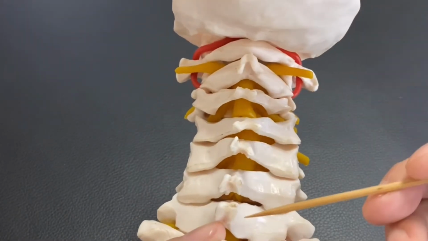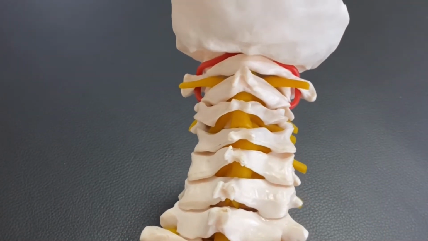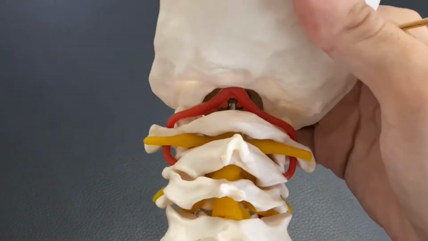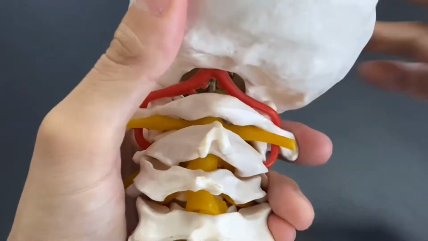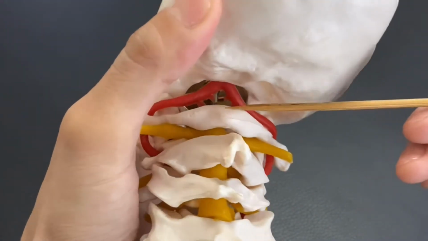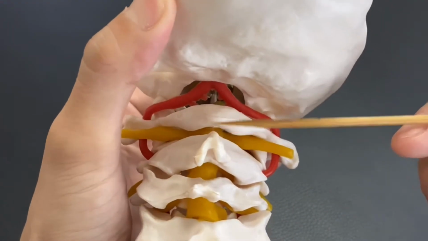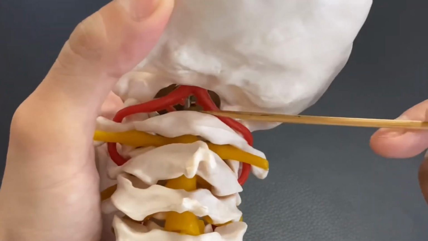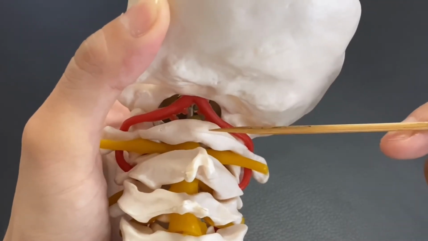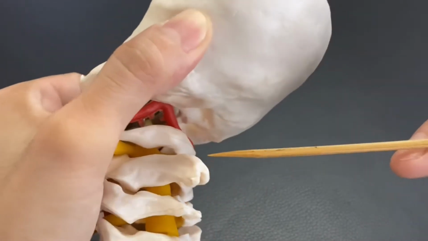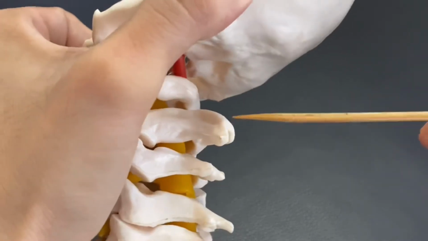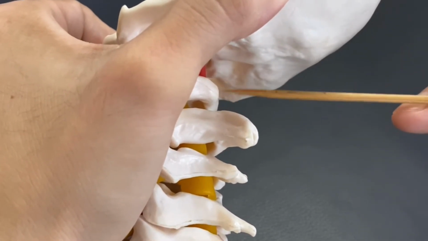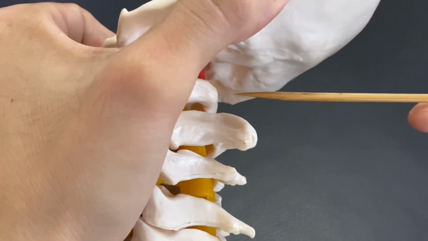C3 through 7 are typical cervical spines. Let's go to C1 and C2. C1 and C2 have very specific structures. Let's look at C1. This is C1. C1 does not have a spinous process. Let's say this is the spinous process of C2. Look at this. C1 does not have a spinous process.